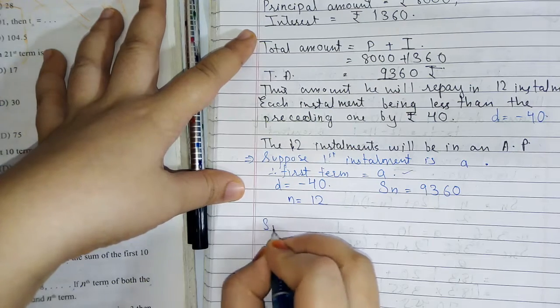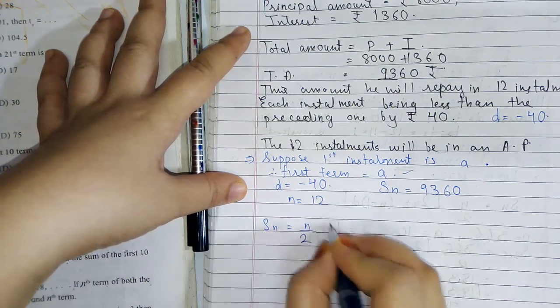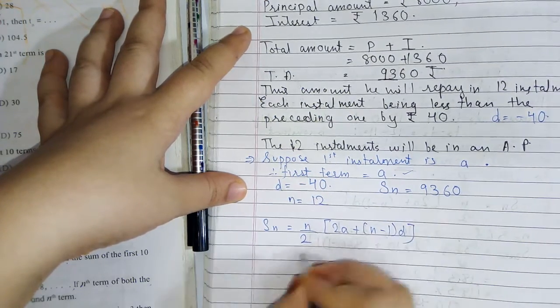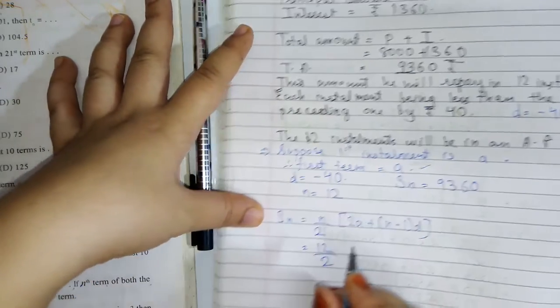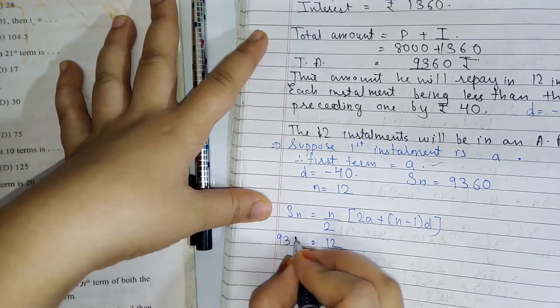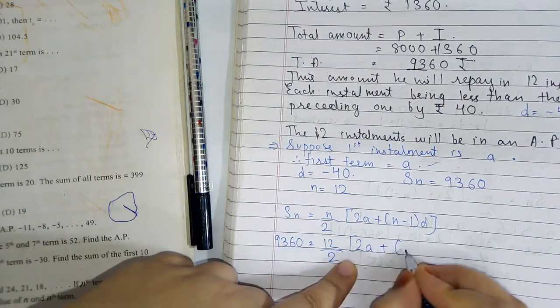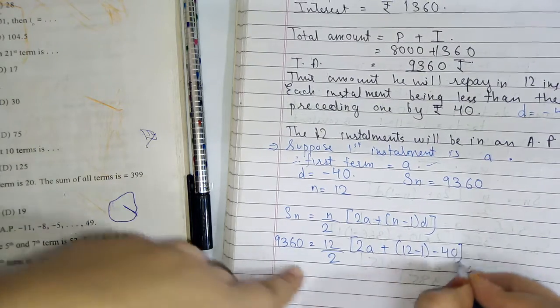So write the formula SN is equal to N upon 2 into bracket 2A plus N minus 1 into D. The value of N is 12 upon 2, and SN is equal to 9360, and 2A we have to find, plus N, 12 minus 1, into common difference minus 40.